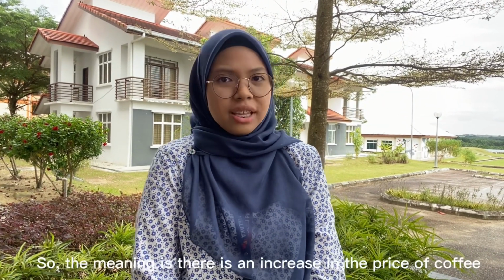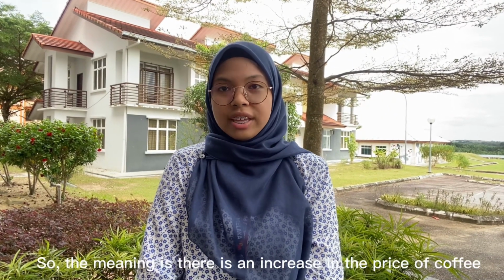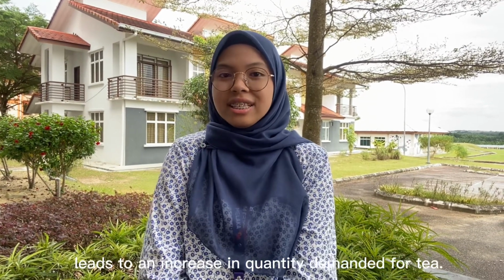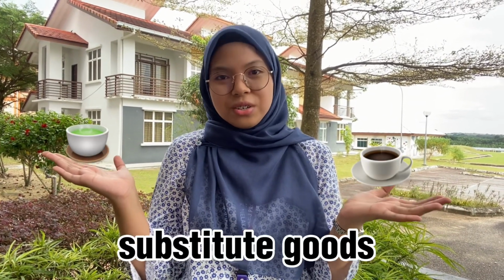So, the meaning is that an increase in the price of coffee leads to an increase in the quantity demanded for tea. Thus, coffee and tea are substitute goods.